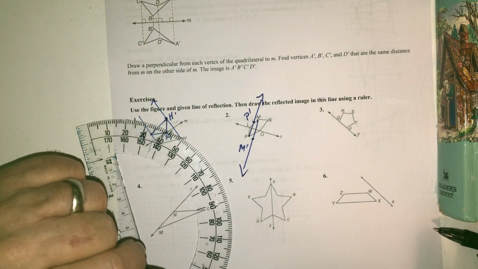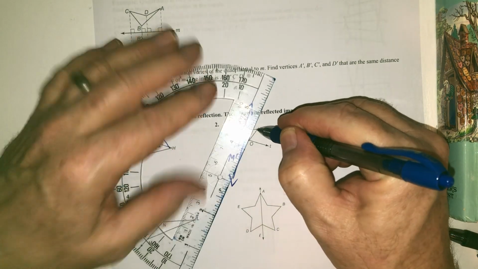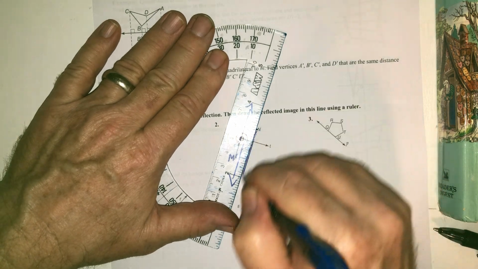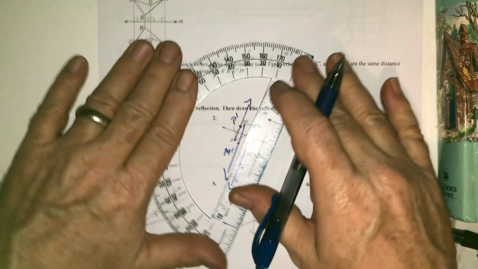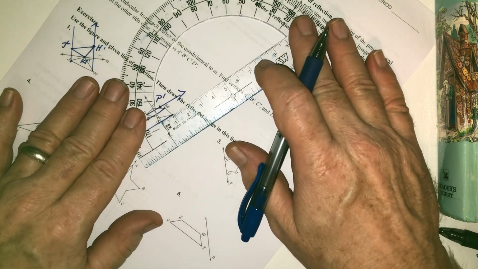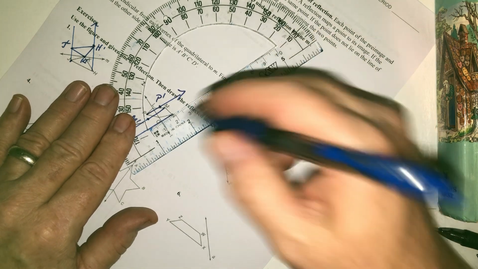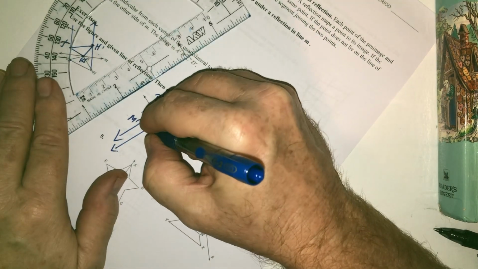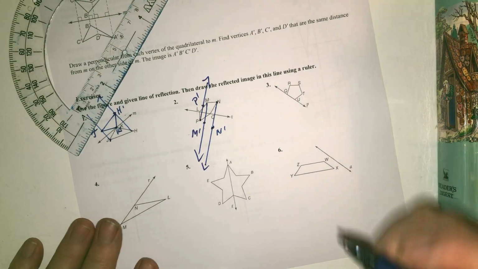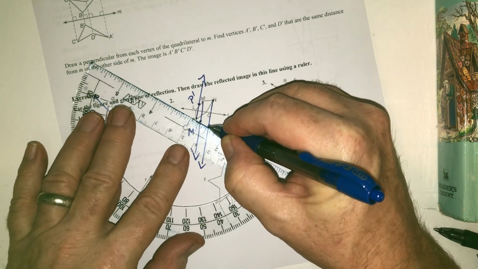Now I need to reflect point N. So I'm going to line up point N perpendicular to line T, draw a ray, and measure the distance from point N to that line. Looks like about 0.9, so I'm going to go 0.9, which would be approximately right there. And that will be point N prime. Now I'm going to connect N prime to M prime.